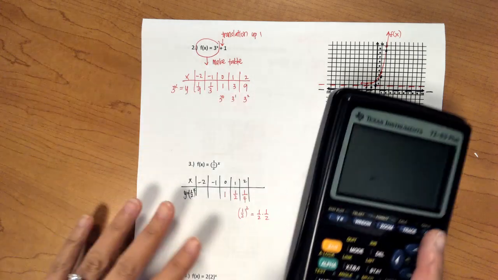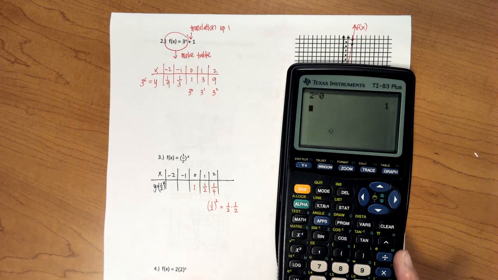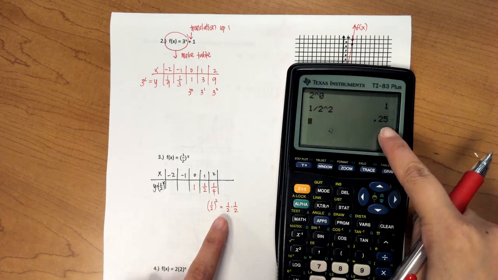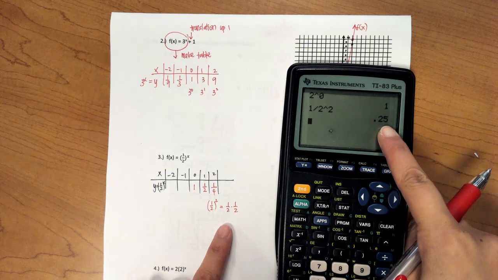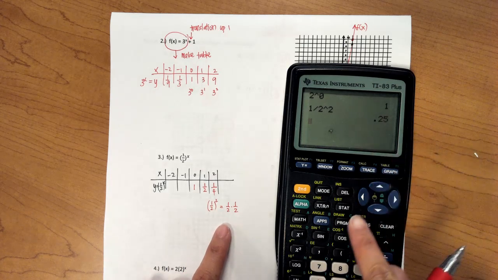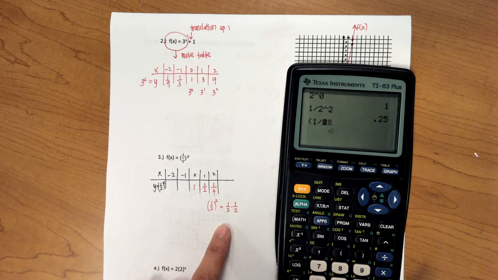If you put it into your calculator, you do have to be careful. 1 over 2 to the power of 2 does not... Oh, I guess it worked. Okay, that worked. I, to be safe, would have done this. It would not work if it was 3 over 2. Let me show you why.